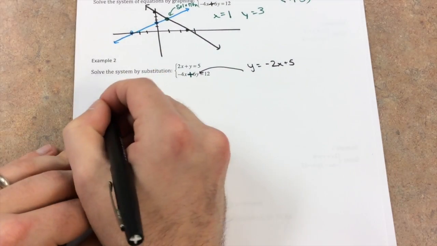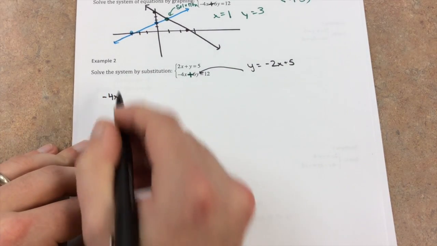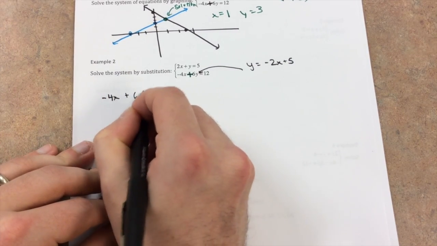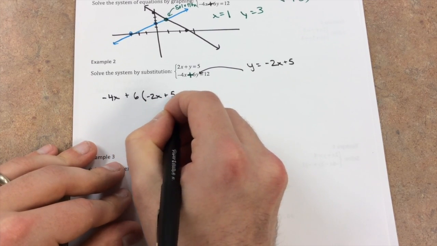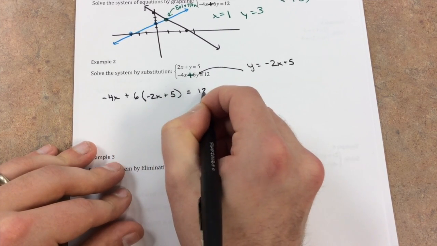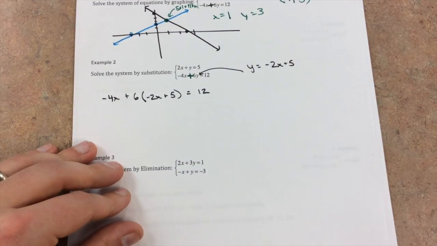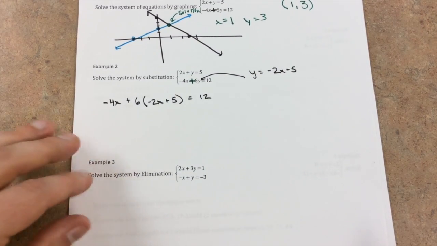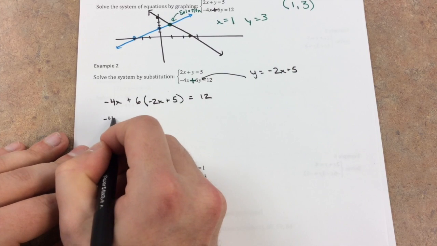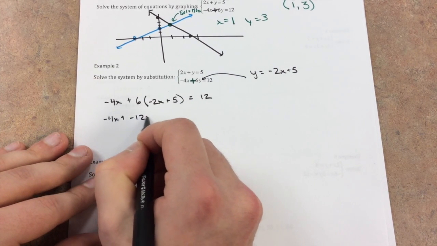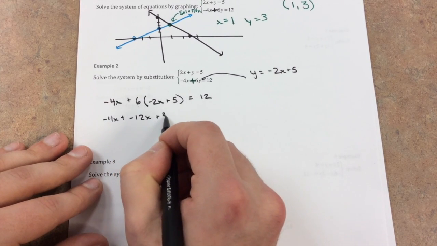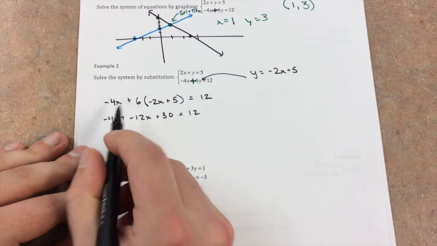So the negative 4x stays the same, plus 6 times negative 2x plus 5 equals 12. Now, if you notice, these are the exact same equation, so we should get the exact same solution. If we distribute, we have negative 4x plus 6 times negative 2x is negative 12x, and 6 times 5 is 30, equals 12.